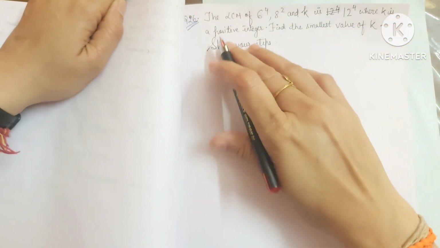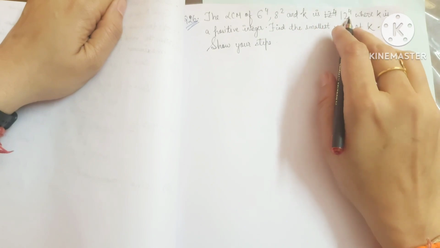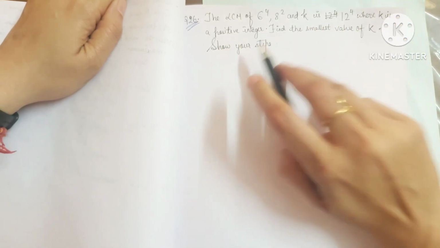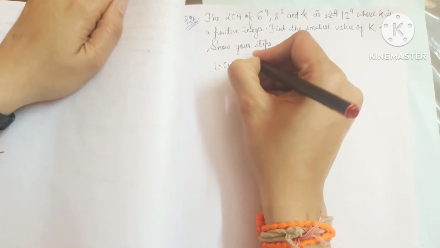Question number 26 says the LCM of 6 to the power 4, 8 square and k is 12 to the power 4, where k is a positive integer. Find the smallest value of k and show your steps. Now let's just look back at LCM of any given numbers.